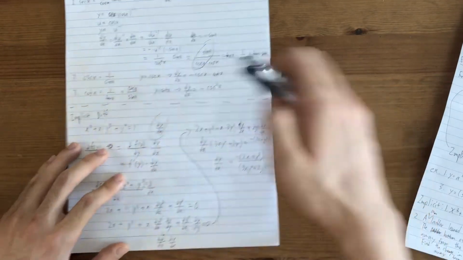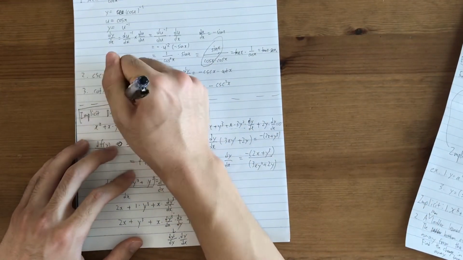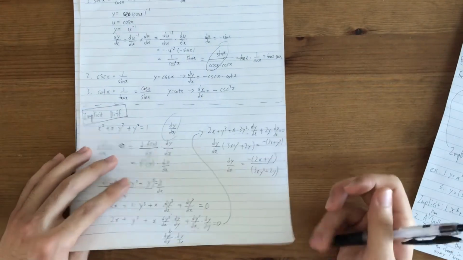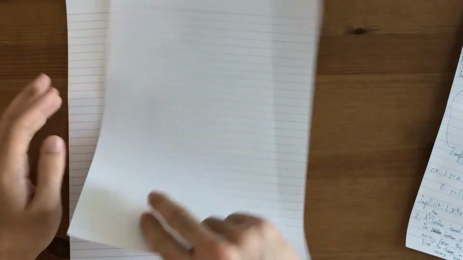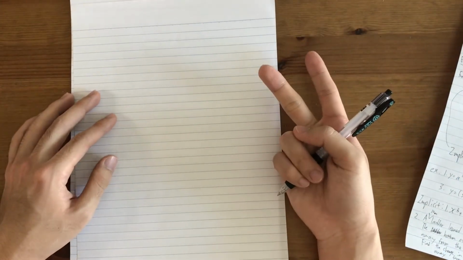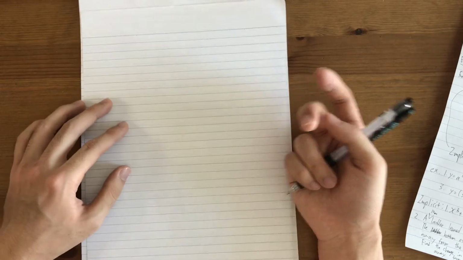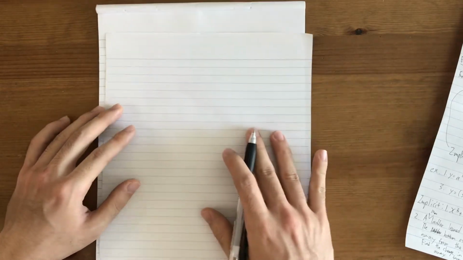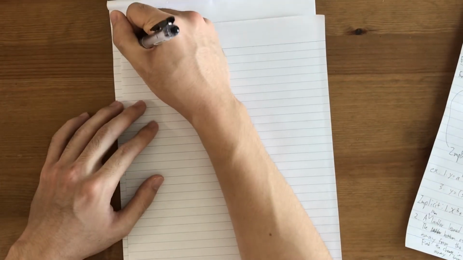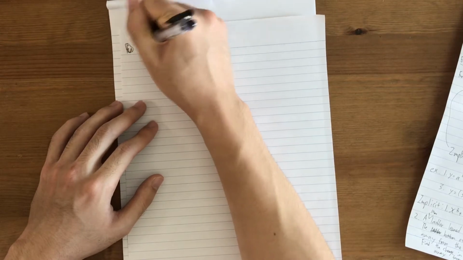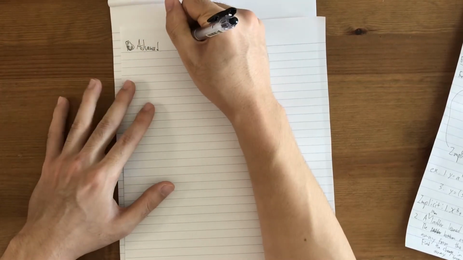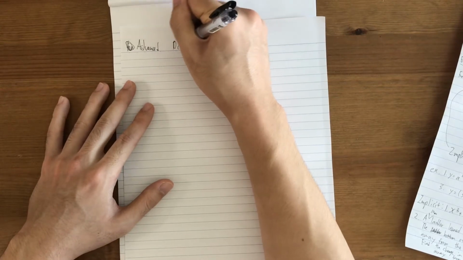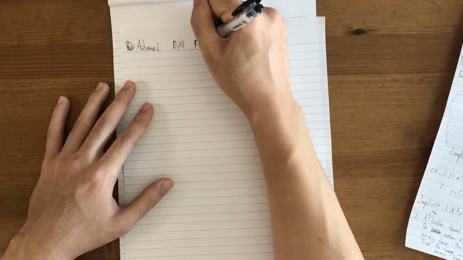And using implicit differentiation, now you'll learn some additional formulas for log, exponential, and some other trigonometric functions like the inverse. I'll call it advanced. It's not really advanced, but advanced differentiation rules and formulas.